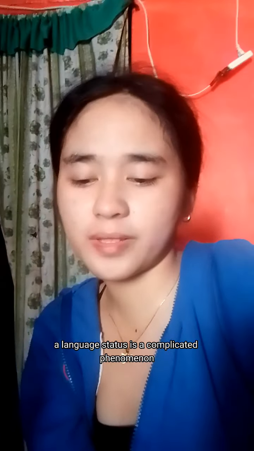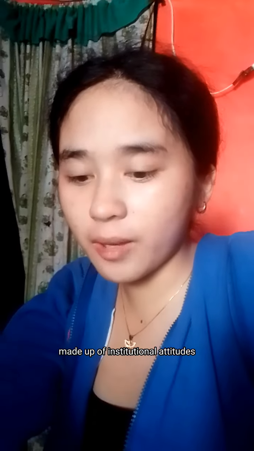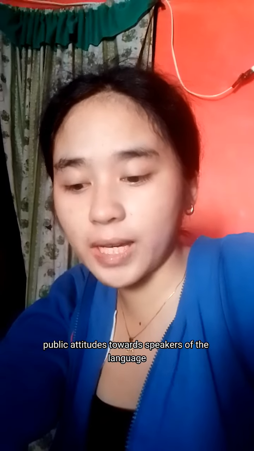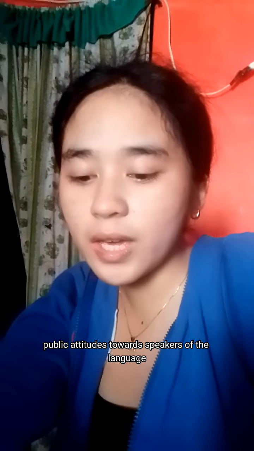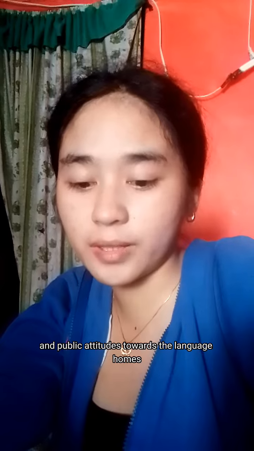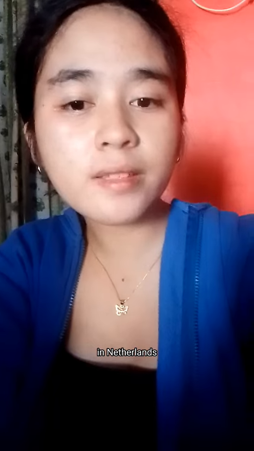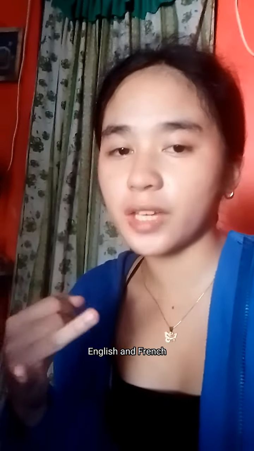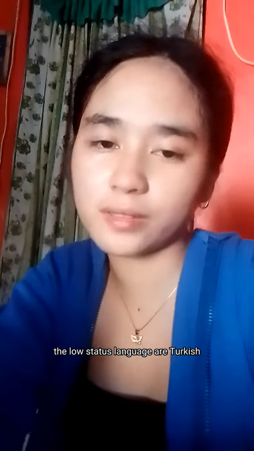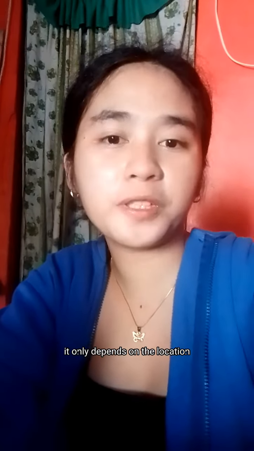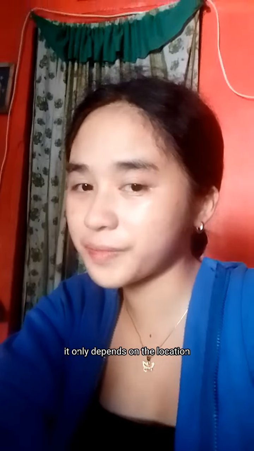Language status is a complicated phenomenon made up of institutional attitudes regarding the language, public attitudes towards speakers of the language, and public attitudes towards the language's home country. For example, in the Netherlands, high status languages are Dutch, English, and French, while on the other hand, the low status languages are Turkish, Arabic, and Greek. It only depends on the location.